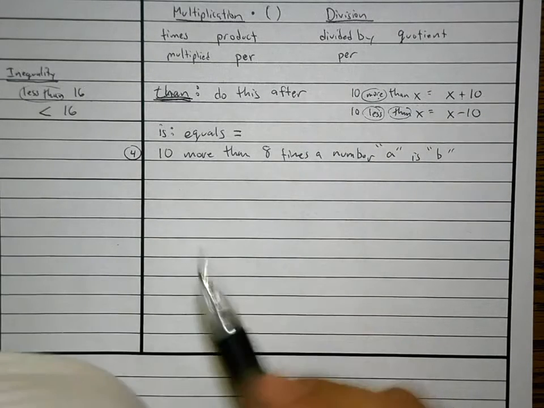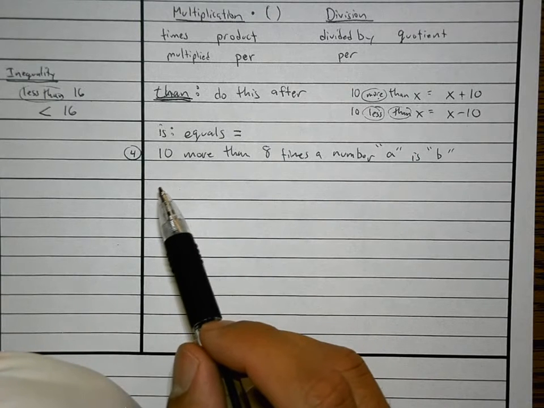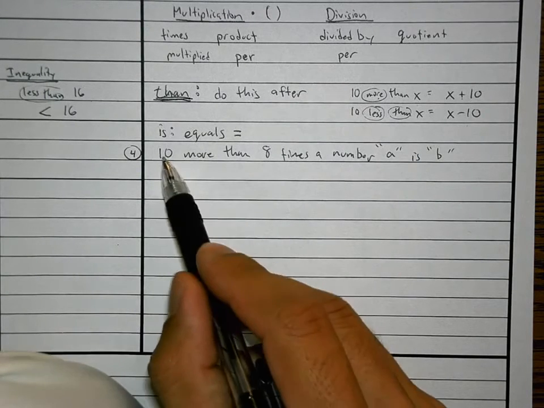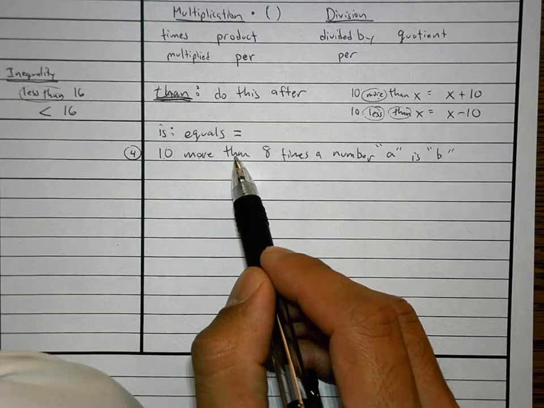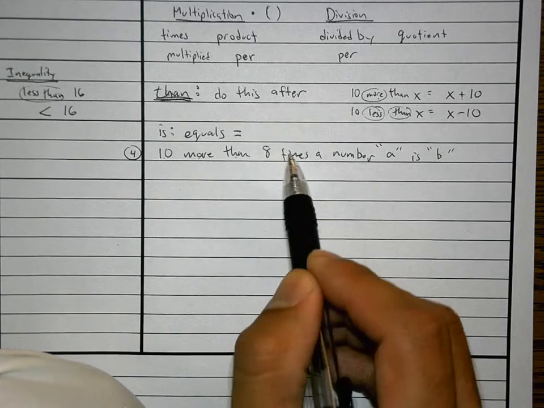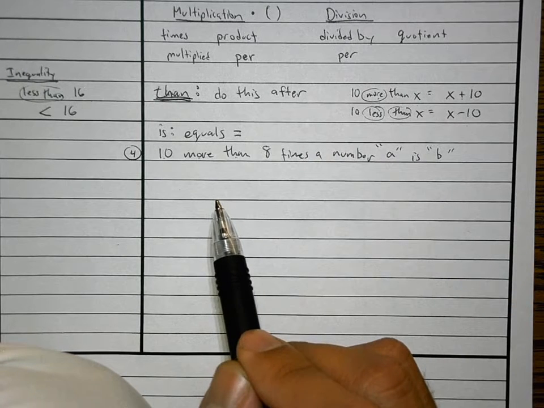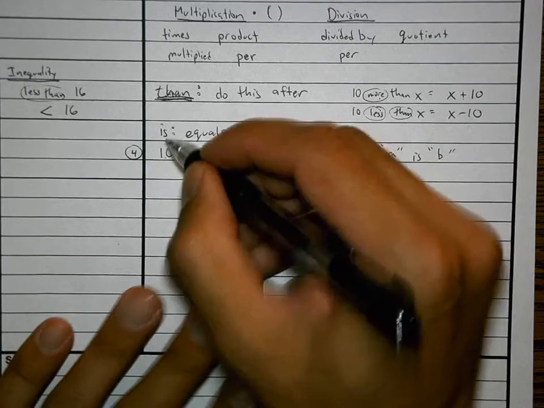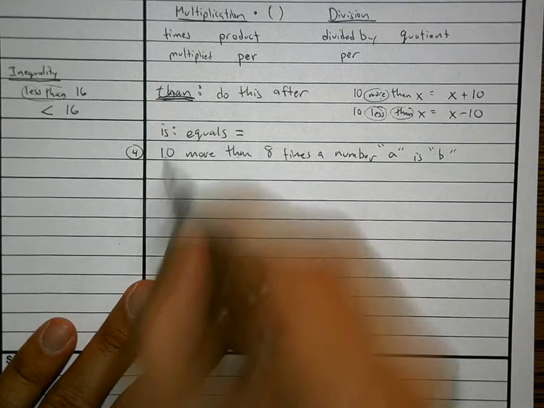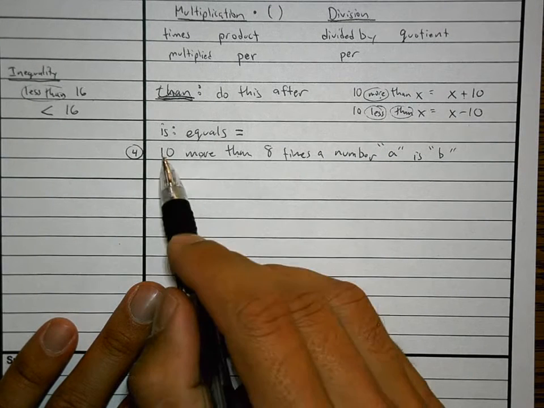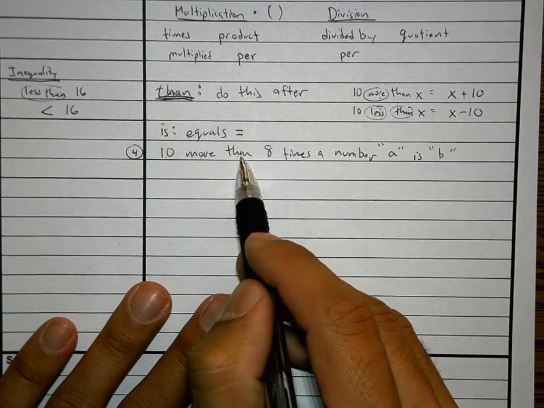Is the first thing I write a 10? Nope. The reason we're not going to write a 10 is because this says 10 added after 8 times a number A. So I'm hoping you know that when you read this, you have an order from left to right of how you write things down. 10 added after.